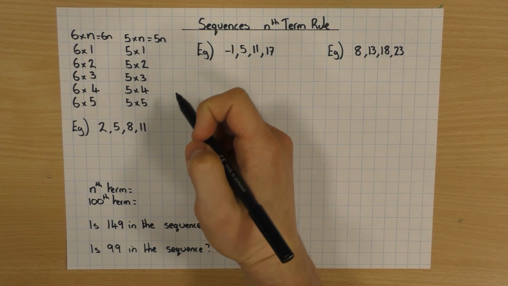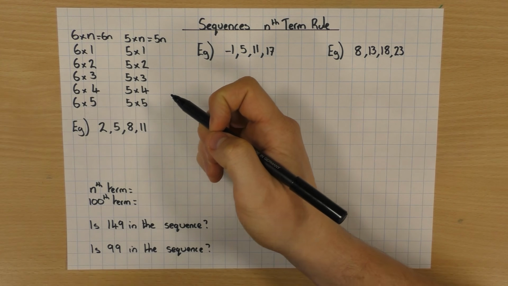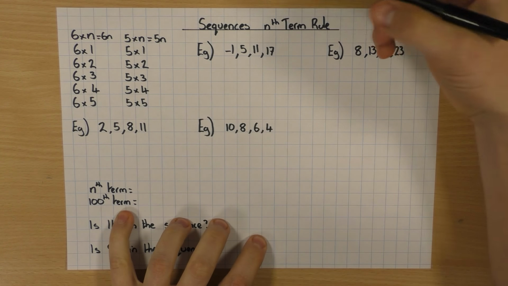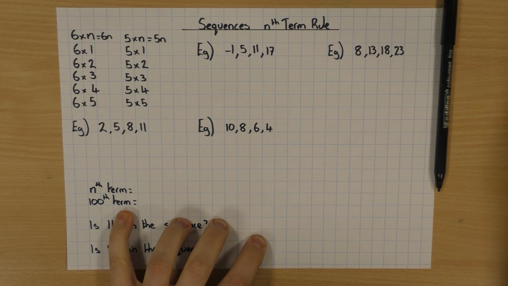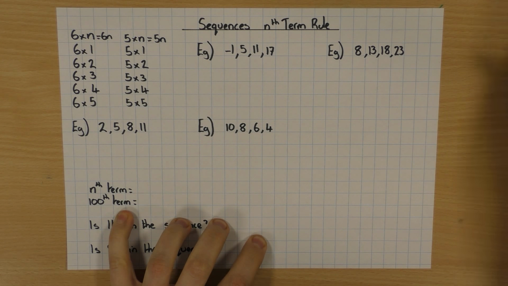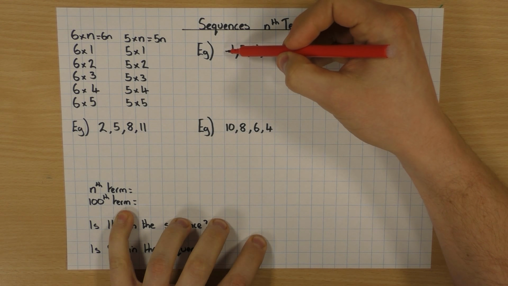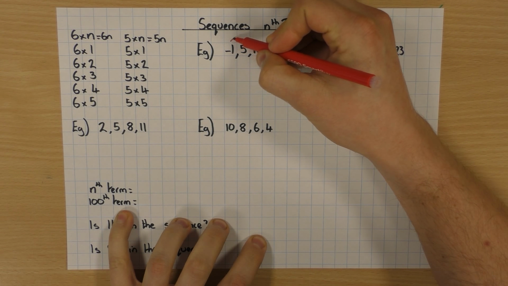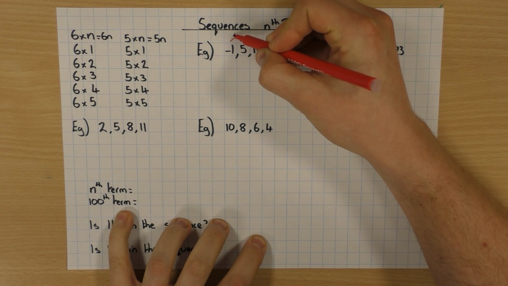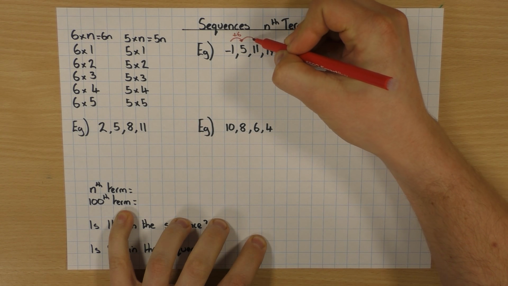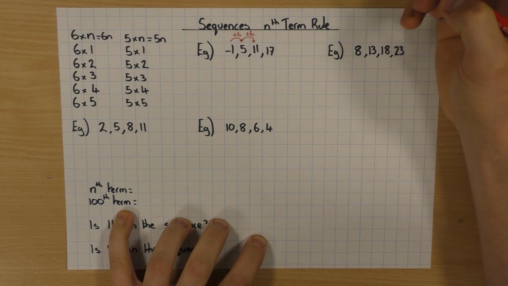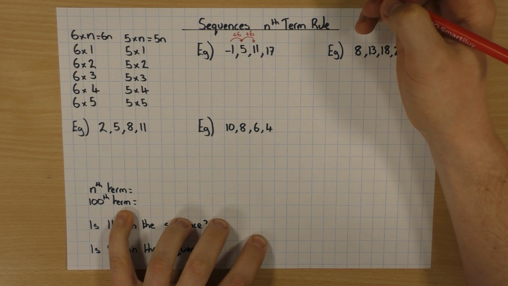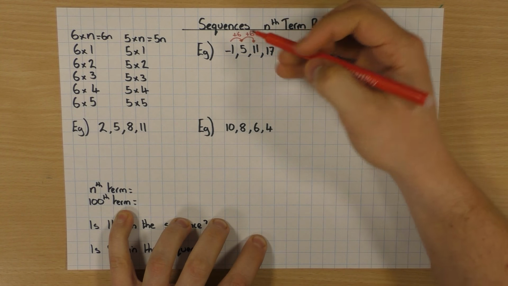So, I'm just going to get my red pen. When looking at different sequences, if we start off with this one here, we have a look at what it goes up in. So, this first one up here, go from minus 1 to 5. So we're going up 6 each time. Add 6 each time. So we ask ourselves, what other sequence goes up in 6s? Well, the 6 times table.